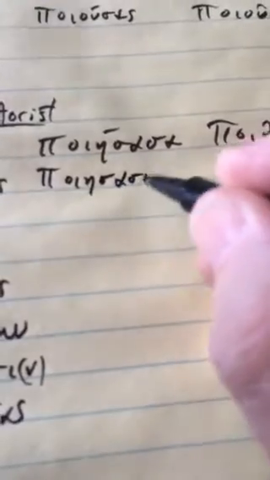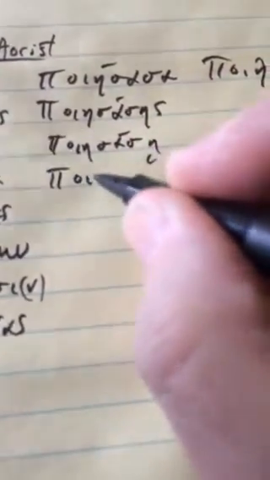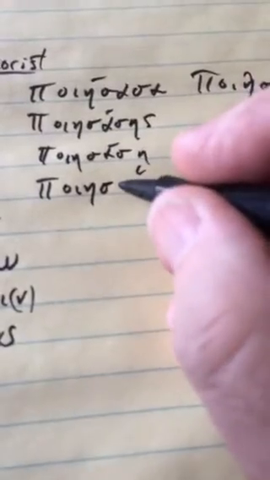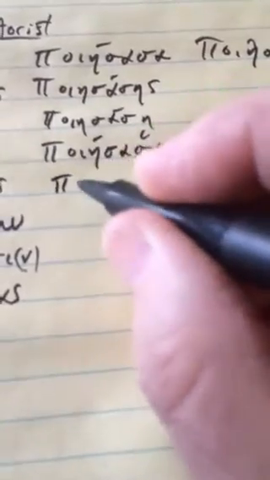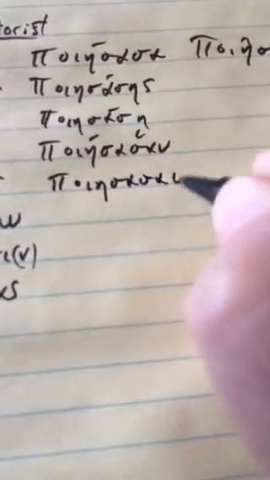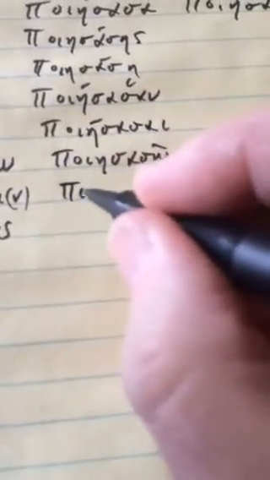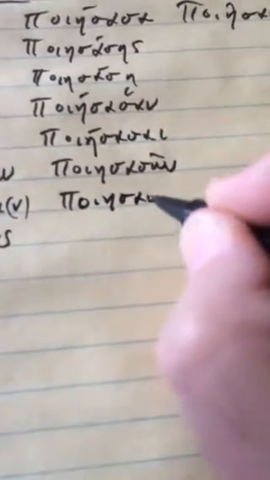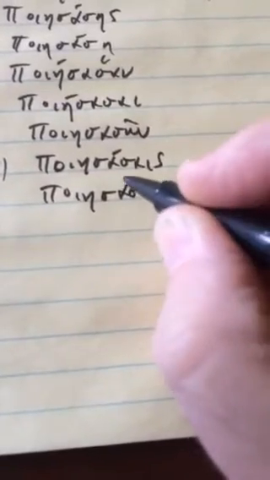So poiesases, poiesase, poiesasan, poiesasai, poiesason, poiesasis and poiesasas.